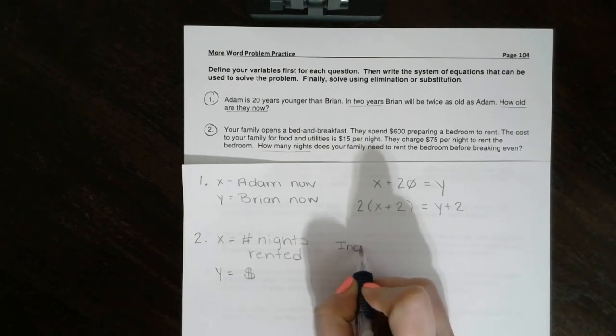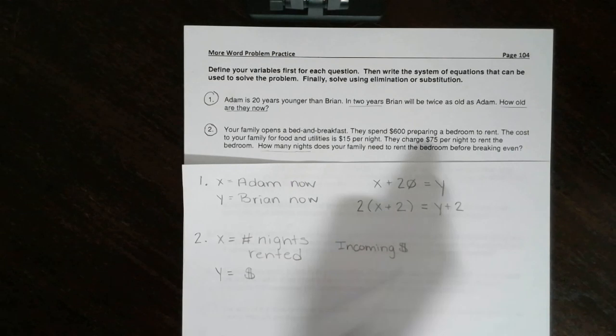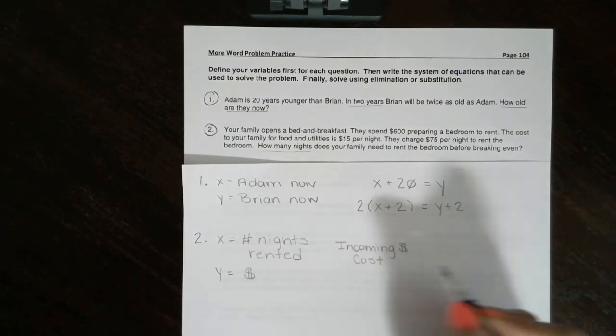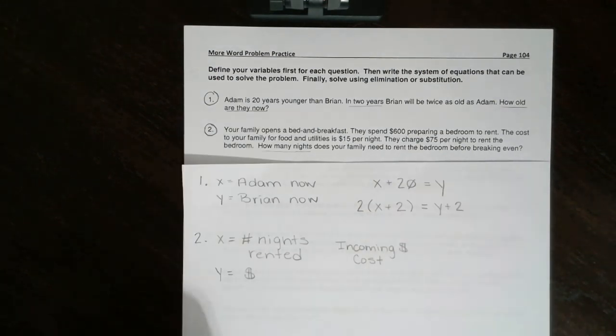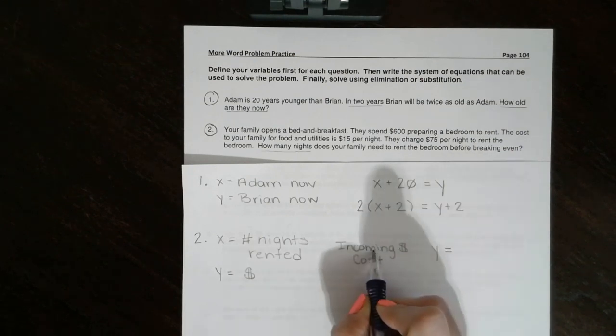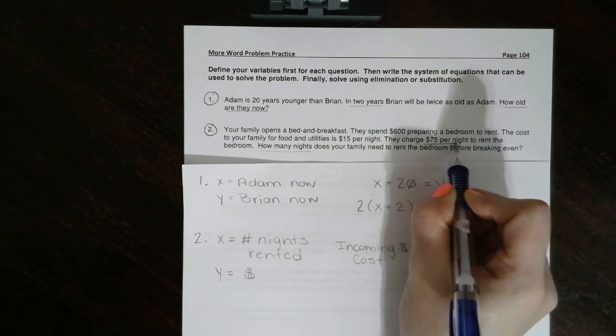So money that's coming in from renting the room, and then money that is costing us. So it's kind of like a profit and cost, or a revenue and cost. So if I think about the money here that's only coming in, that's this $75 a night.